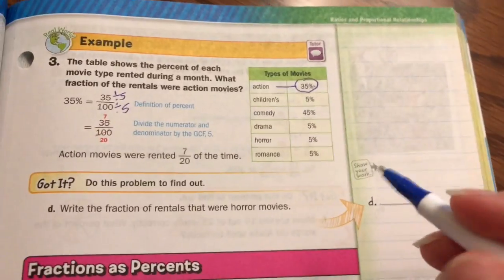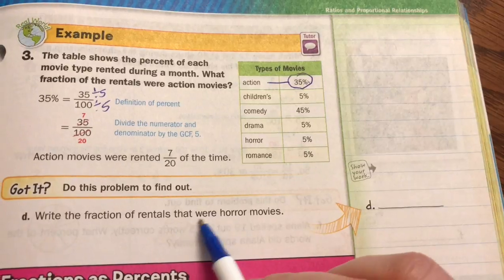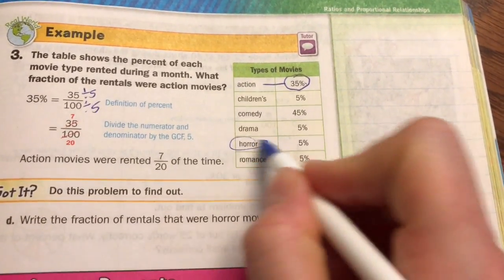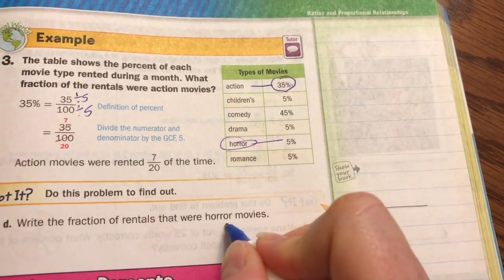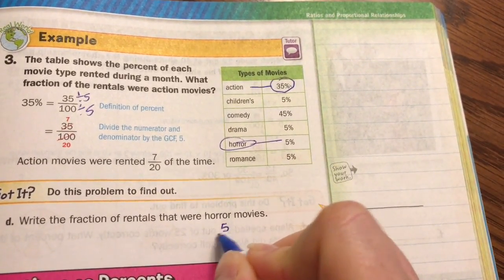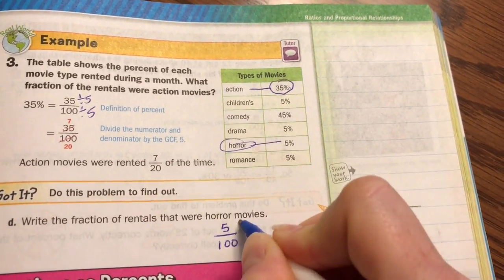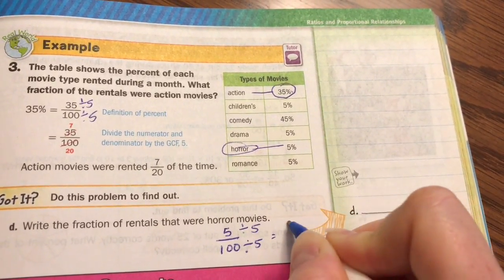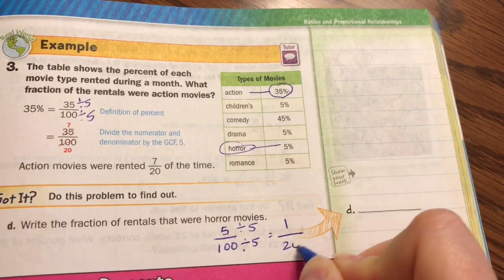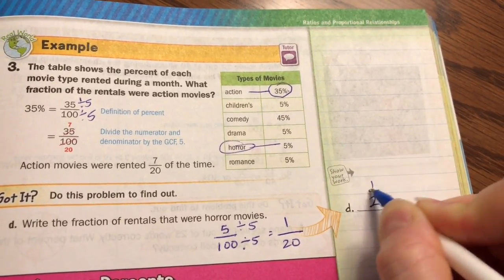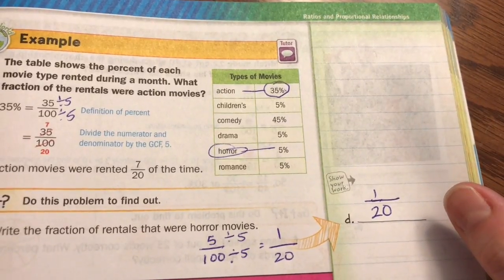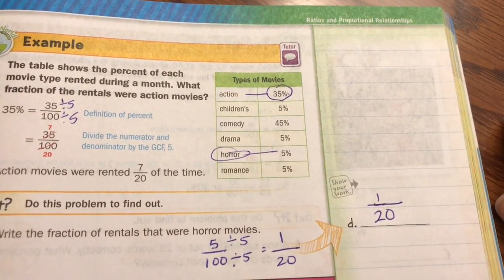Cool. Now let's do the practice. Write the fraction of rentals that were horror movies. Horror, 5%. Turn it into a fraction with 100 in the denominator. Simplify it. 5 divided by 5 is 1. 100 divided by 5 is 20. They were rented 1 out of 20 times, 1/20th of the time. That was the horror movies.